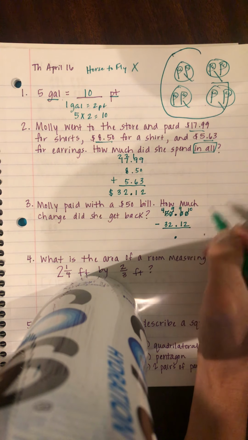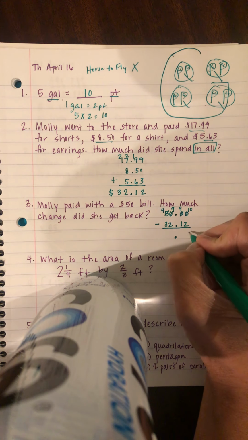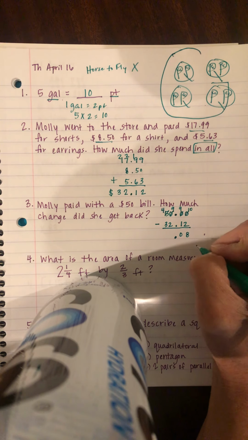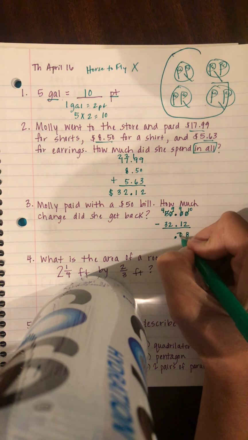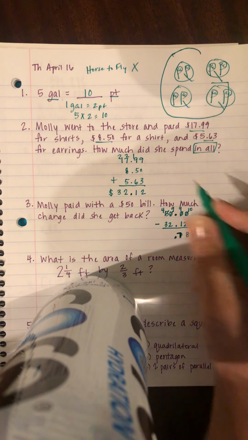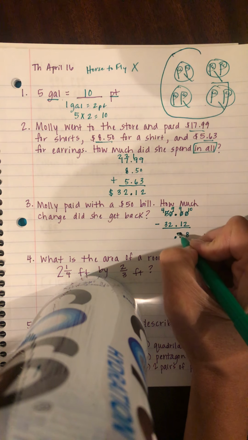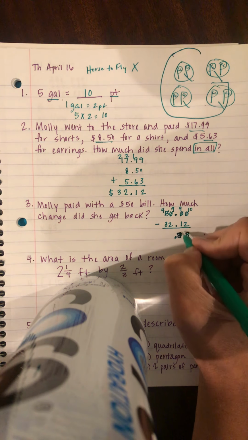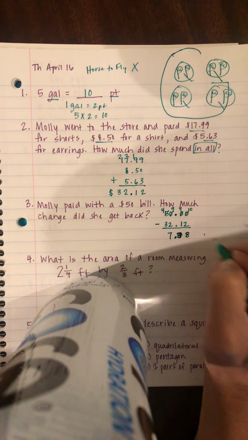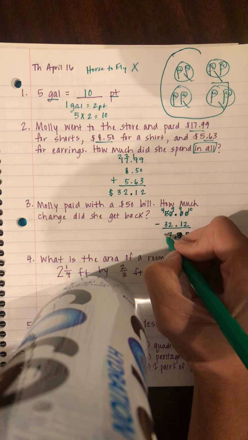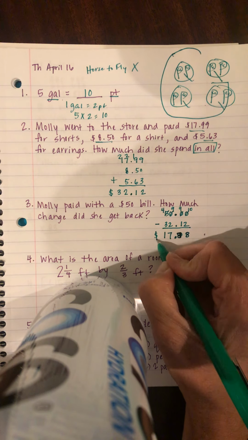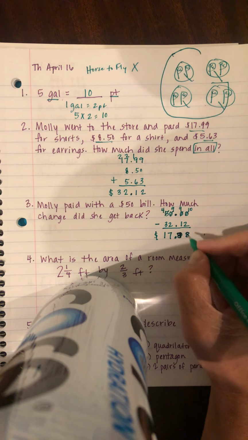Now I can subtract. So I've got 10 minus 2 is 8. 9 minus 1 is 8. 9 minus 2 is 7. And then 4 minus 3 is 1. So she would get back $17.88.